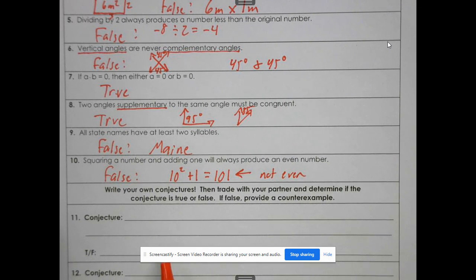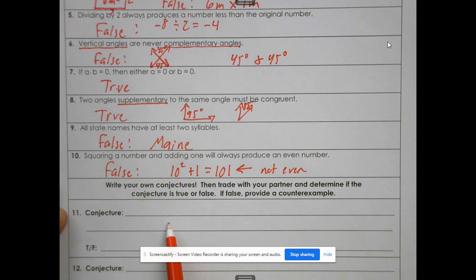And that is it. You can, on your own, guys, if you want to try to make your own conjecture, decide whether it's true or false. You had a couple examples there if you want to knock that out. If you want to, that's fine as well. And that is it for inductive reasoning and counterexamples.